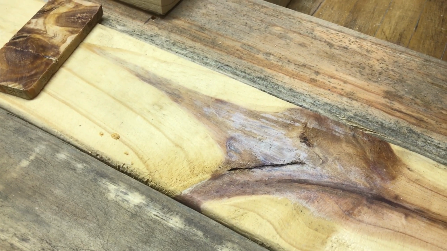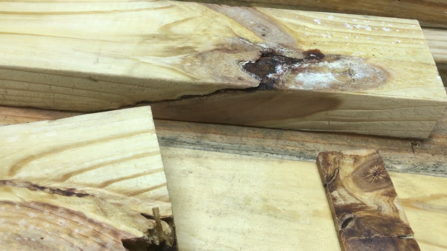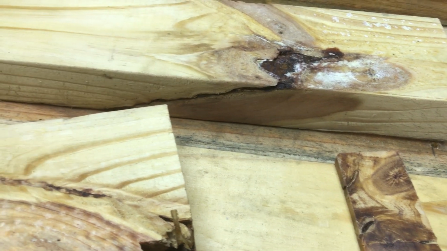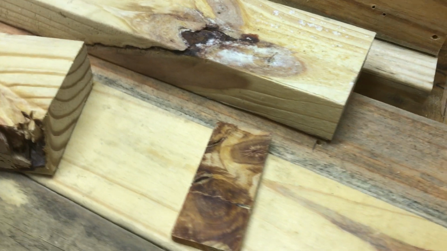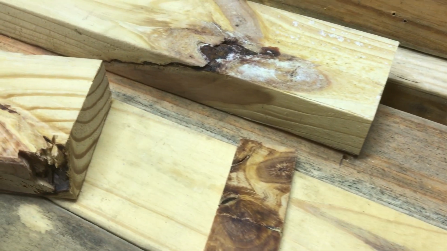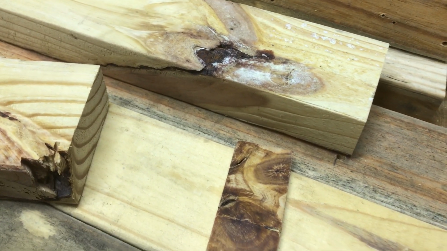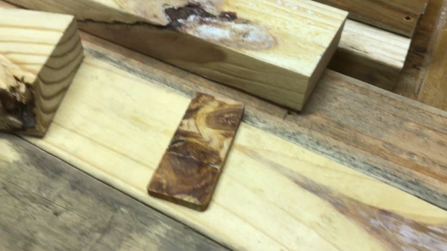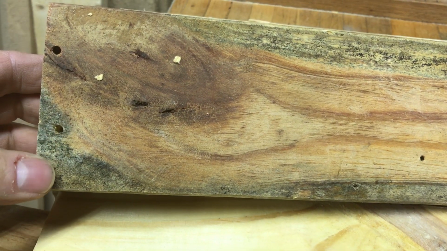And where it grows. If it's growing in a field, it can have limbs all over because it's getting sunlight on all sides. If it's growing in a tall forest, then the bottom 50 feet may not have any significant limbs because it never had light down there. It had to go straight up and fast to get to the light. So knots can be great, and they can be something you need to avoid at times.